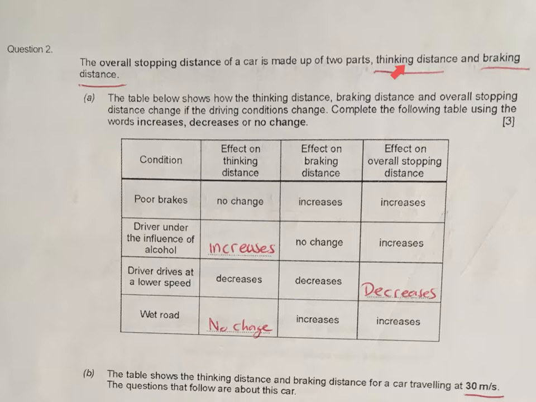So driver under the influence of alcohol is definitely going to increase your thinking distance. It's going to take you longer to think about hitting that brake. There's not going to be any change on the braking distance, because once you've hit the brakes, it's all up to the brakes then, so there's no change, and overall it's going to increase. And then driver drives at a lower speed, so he's driving slower. So it's going to decrease your thinking distance, isn't it? It's going to decrease your braking distance because you're slower. Overall, it's going to decrease. And then you've got a wet road. Thinking distance, it doesn't matter, but it does increase your braking distance, which increases it overall.